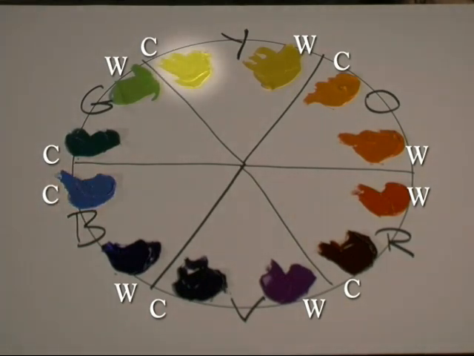Here's my coolest yellow, cadmium lemon. As yellow shifts closer to orange, my yellow is warmer. Here's cadmium yellow medium. My warm yellow meets cool orange. The temperature is based on a color's position inside its hue family.